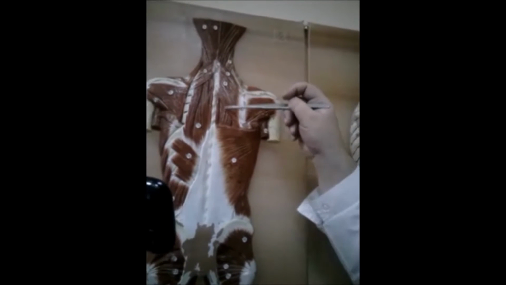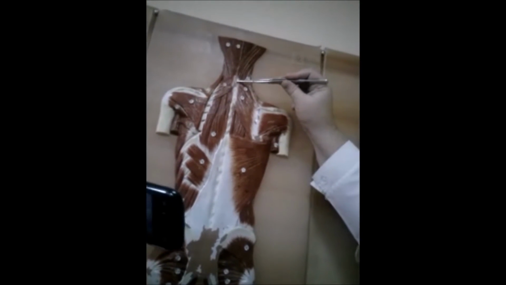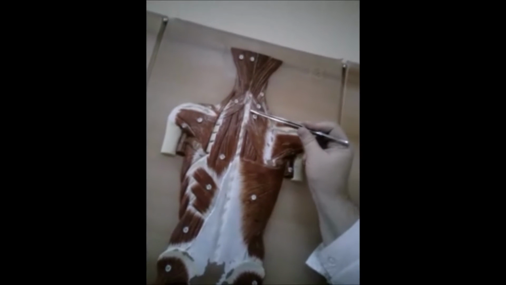Next, middle layer. Middle layer has two muscles, musculus rhomboideus minor and musculus rhomboideus major. Musculus rhomboideus minor starts from spinal processes of two lower cervical vertebrae, and musculus rhomboideus major starts from spinal processes of upper four thoracic vertebrae and attaches to the medial border of the scapula. Function, it pulls the scapula to the vertebral column.